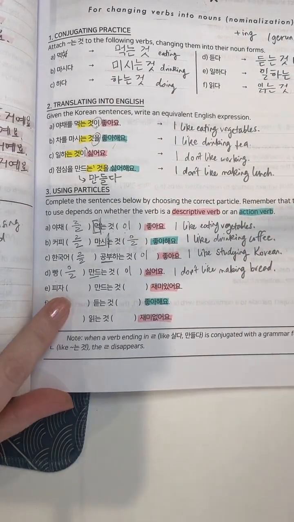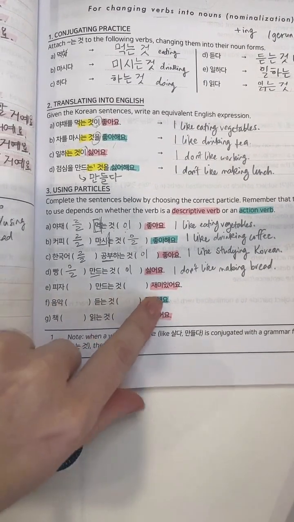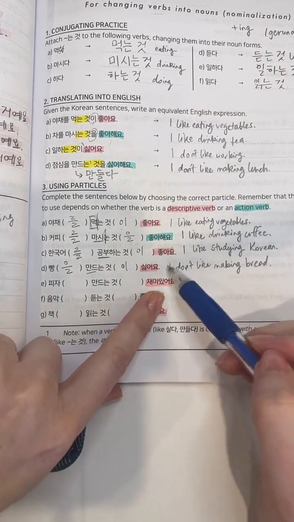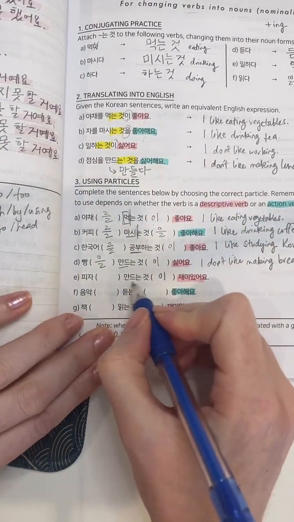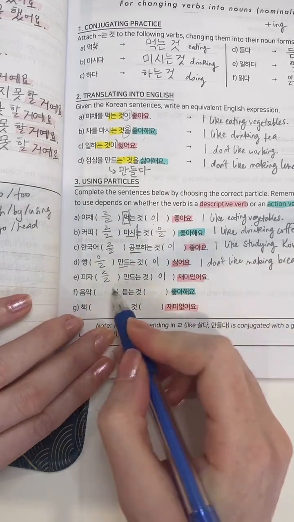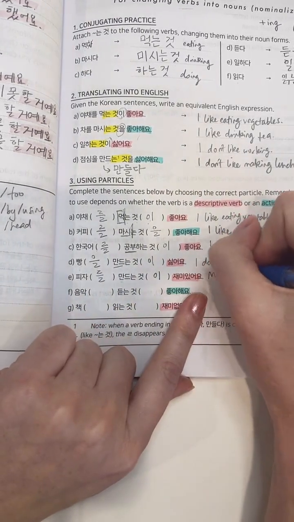E. 피자 blank 만드는 것 blank 재미있어요. 재미있어요 means to be fun. It's a descriptive verb, so we use 이. 피자 만들다 is an action verb, so we use 를. 피자를 만드는 것이 재미있어요. Making pizza.